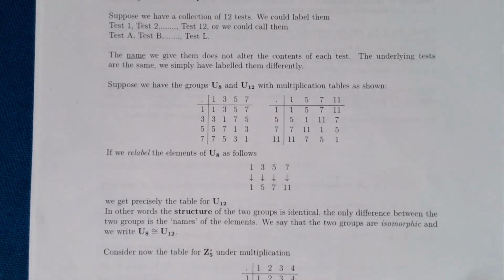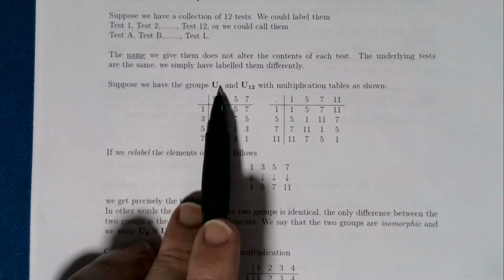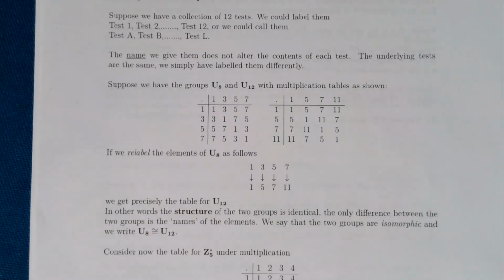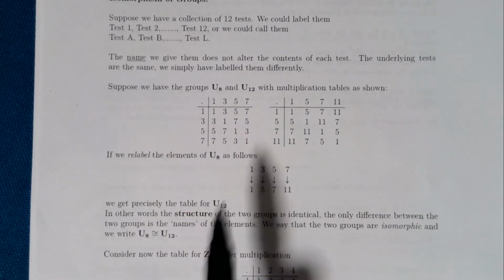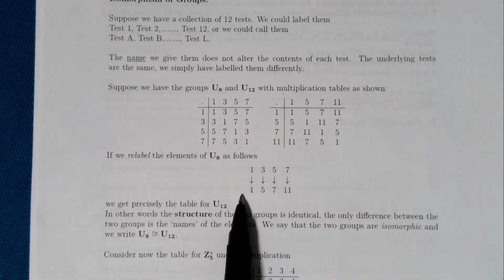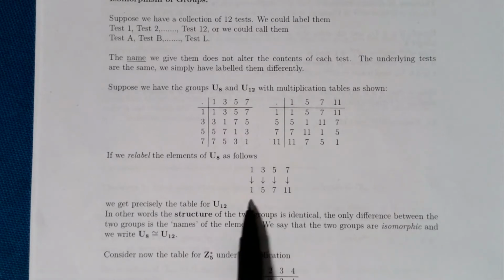So this sets up a one-to-one correspondence between the elements of these two groups, which preserves the structure, that is, the multiplication tables. If I did this relabeling on here, I would get exactly this one here. So the structure is preserved under this one-to-one correspondence.